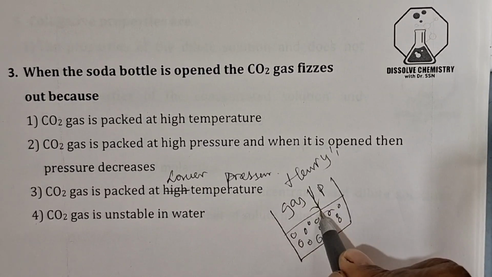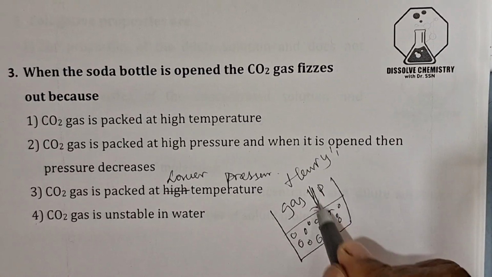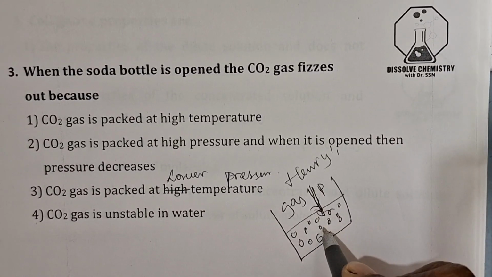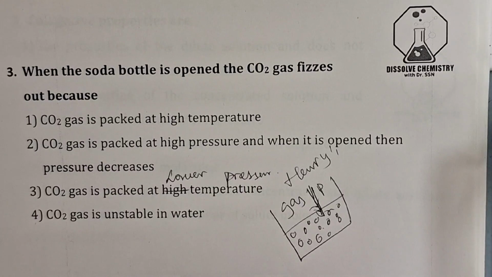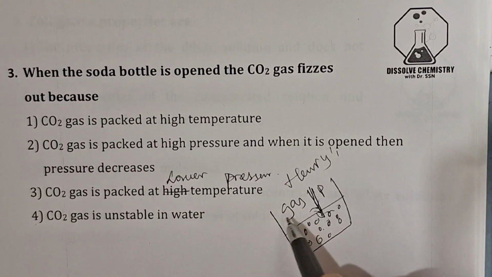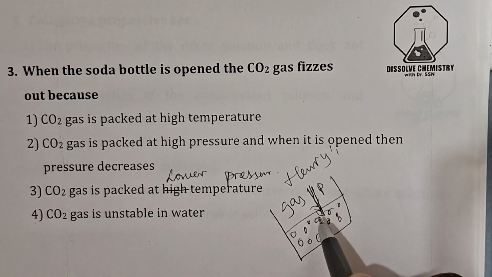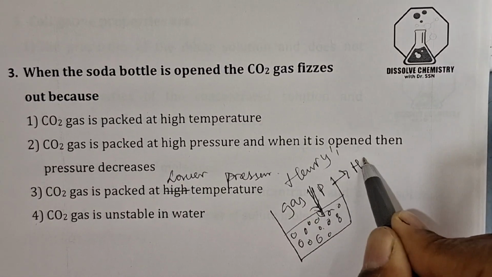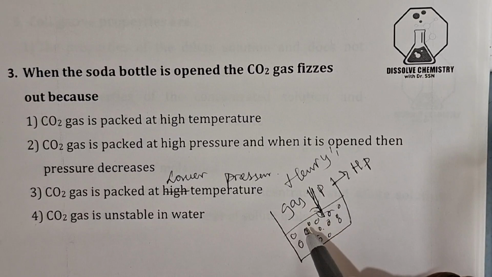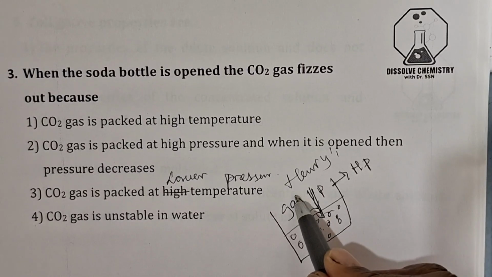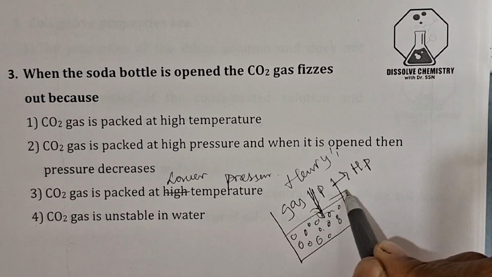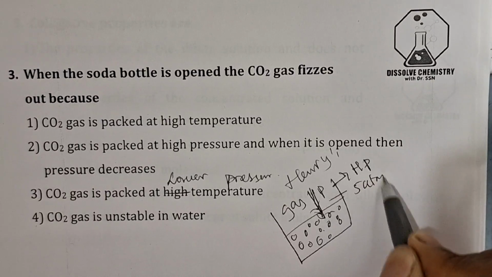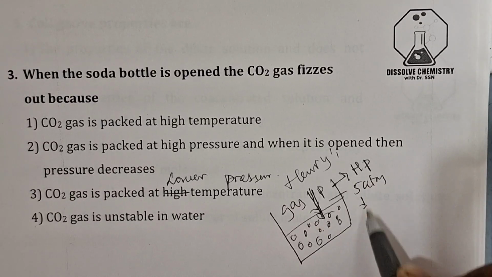This is how we can make the gas dissolve more in the liquid phase. Initially it is packed and closed at high pressure. When the soda bottle is opened, the pressure, say packed at 5 atmosphere, comes to 1 atmosphere.